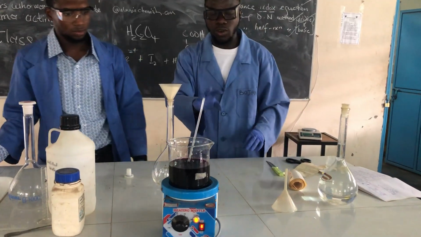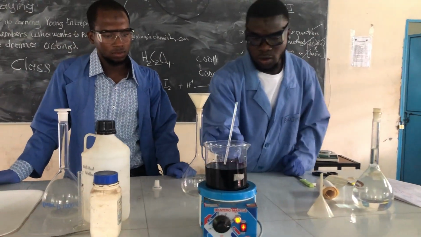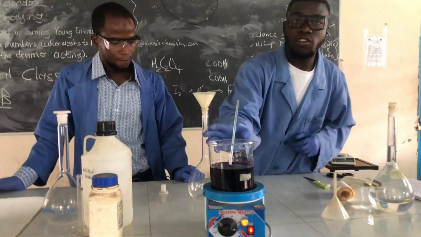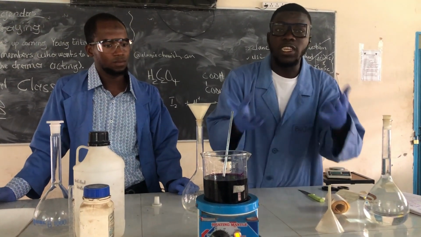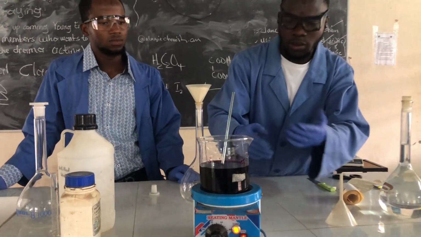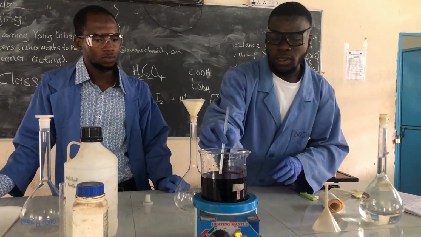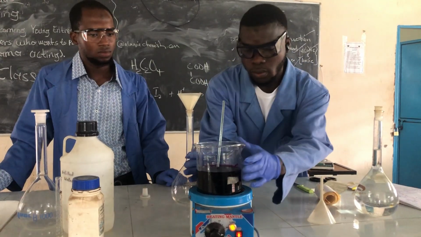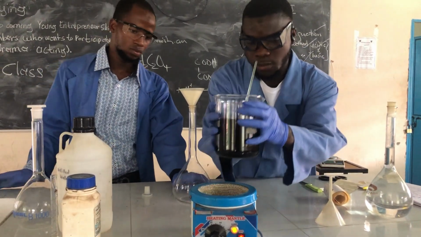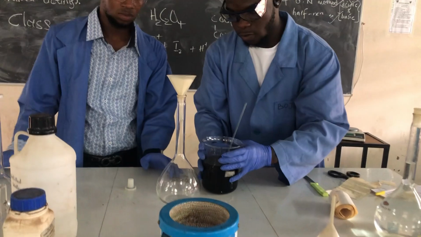Already, we have heated the solution. This process is not compulsory. If you want to dissolve some of the particles you can, but if you don't want to dissolve most of them, it's fine. So what we need to do now is transport it into the volumetric flask.